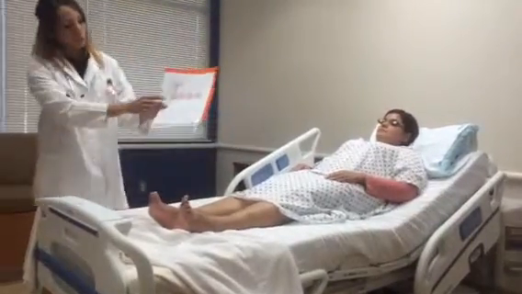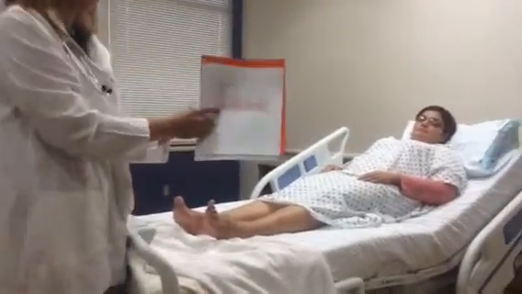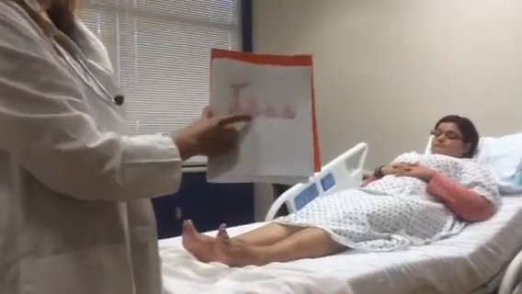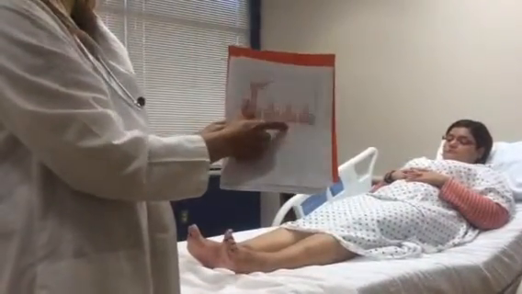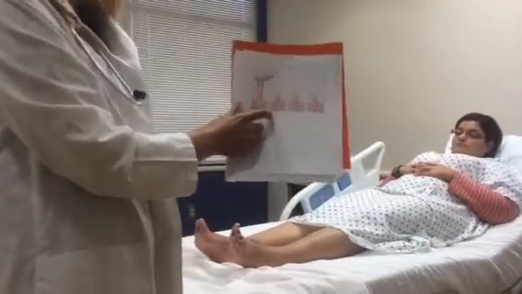So this one right here just shows +1 edema. Pitting edema is 2 millimeters. +2 edema is 4 millimeters, +3 is 6 millimeters, and +4 is 8 millimeters.